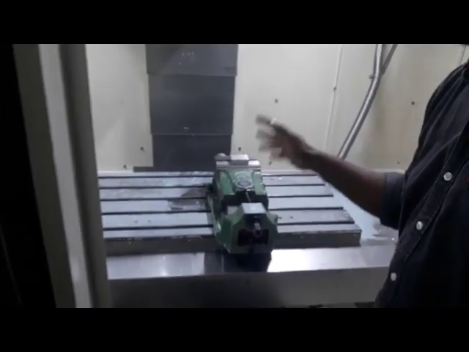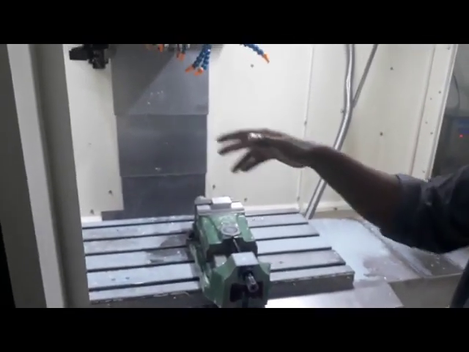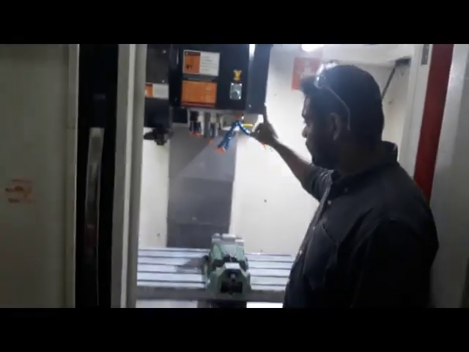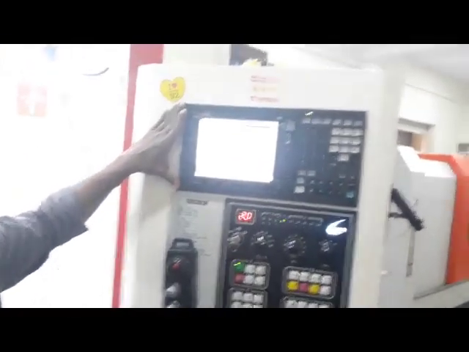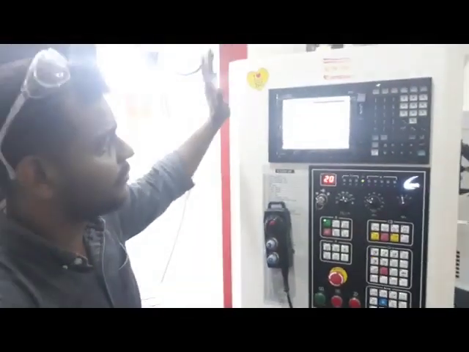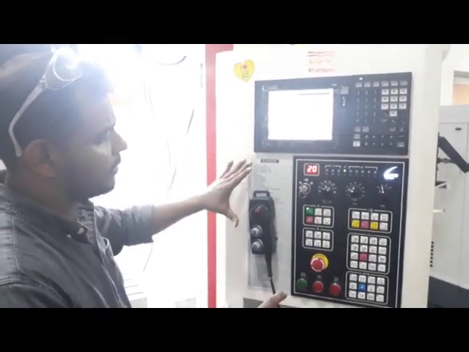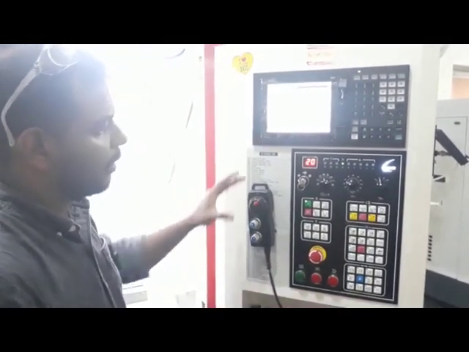This bed is a medium-sized CNC machine bed, and you can accommodate any component or part within 950 millimeters on X, 500 millimeters on Y, and you can cater 500 millimeters on the Z-axis as well. Just a little introduction about the controller: this is an M80 Mitsubishi controller, and you have different settings in it, and this is the part where you can control the machine.